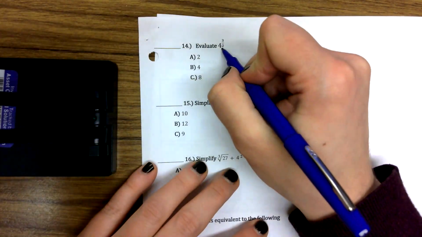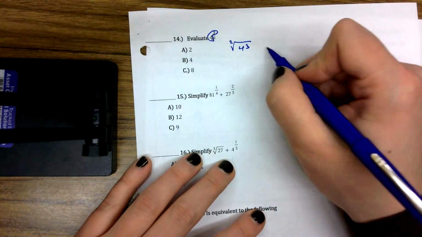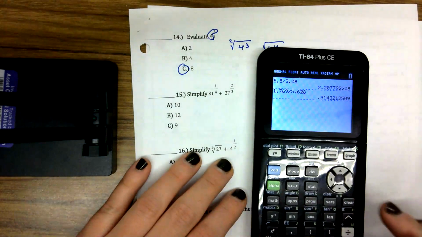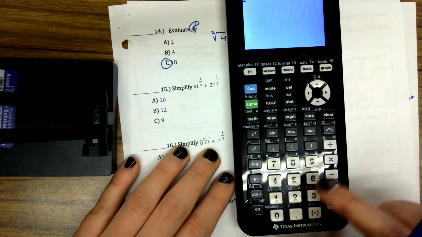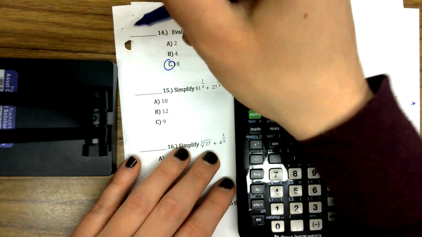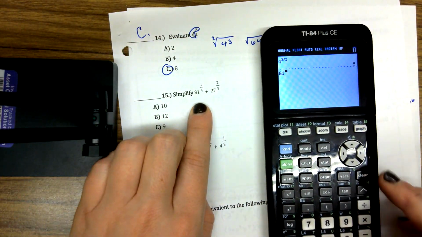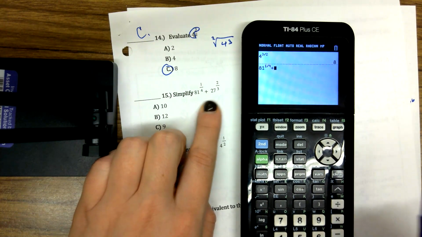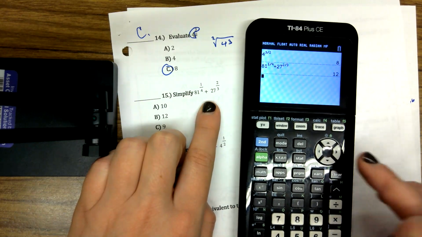Evaluate. This is saying 4 to the 3rd, square root. So it's saying what's the square root of 64? That's 8. If you're like, I wouldn't know how to do that, that's fine. Just use your calculator. 4 to the 3 divided by 2 is 8. See? Same thing here. 81 to the 1/4, get out of there, plus 27 to the 2 divided by 3. Get out of there. 12.